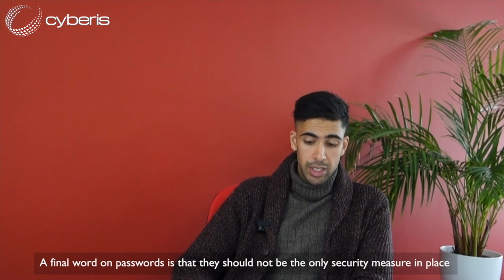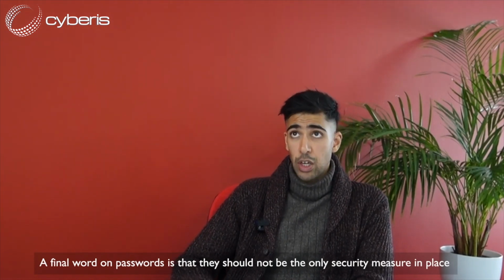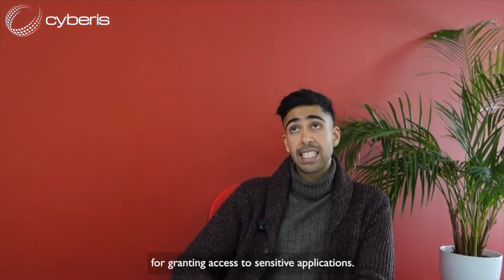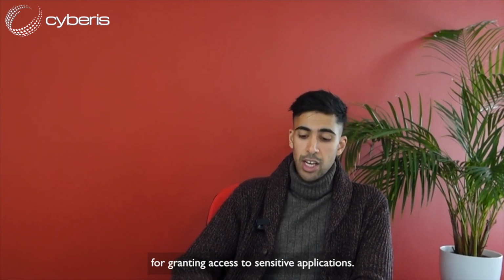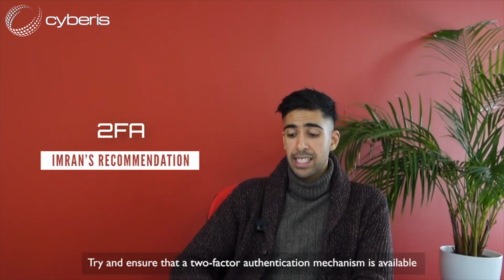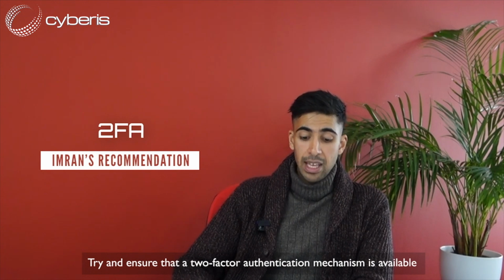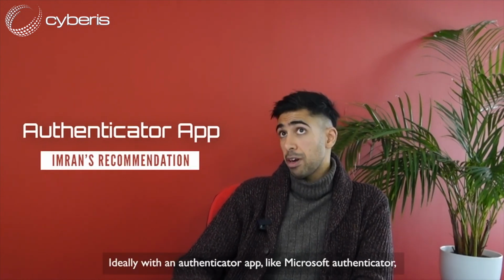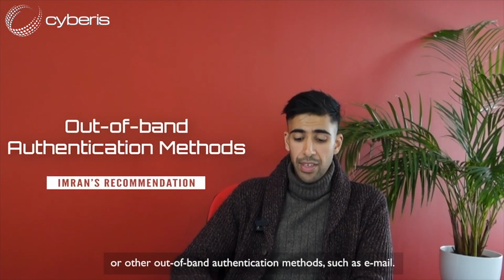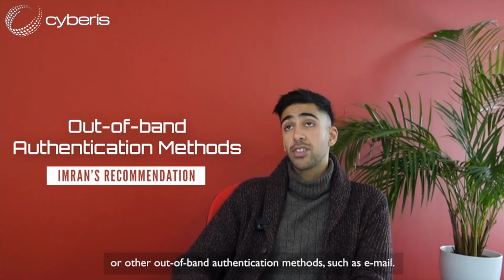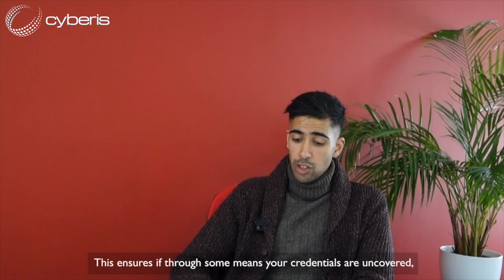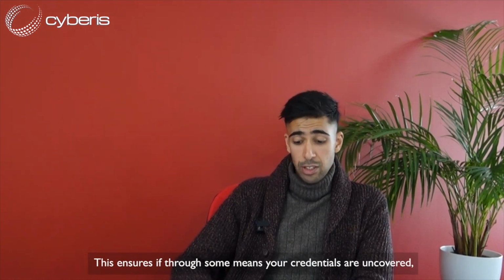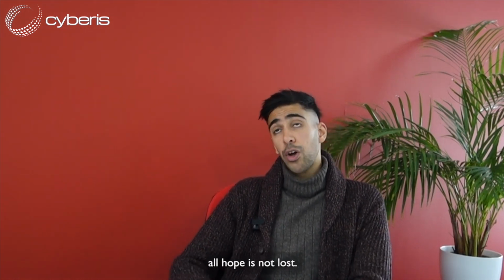A final word on passwords is that they should not be the only security measure in place for granting access in sensitive applications. Try and ensure that a two-factor authentication mechanism is available, and if it is, use it. Ideally with an authenticator app, like Microsoft Authenticator, or other out-of-band authentication methods, such as email. This ensures, if through some means your credentials are uncovered, all hope is not lost.